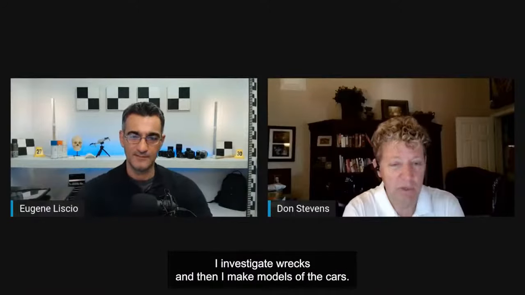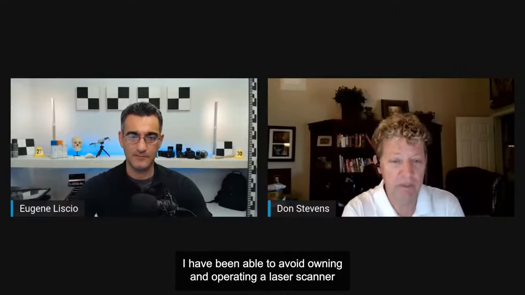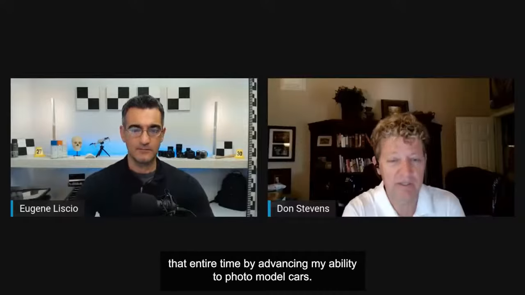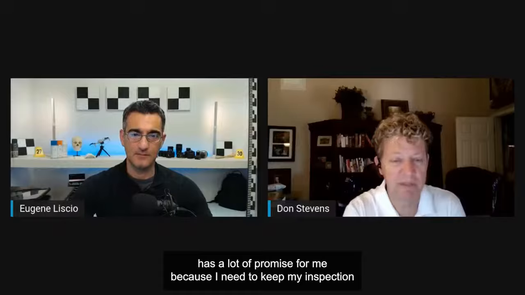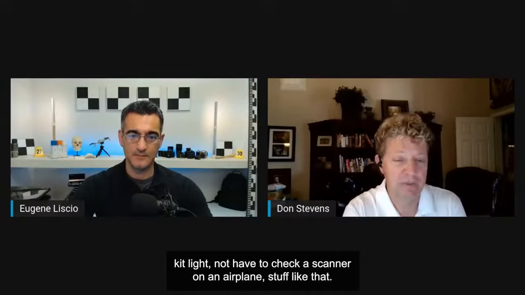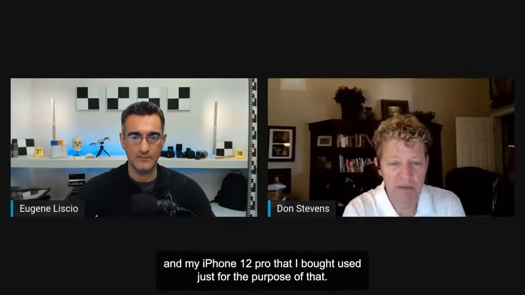I've been a crash reconstructionist in Arizona for about 25 years. I investigate wrecks, and then I make models of the cars. I have been able to avoid owning and operating a laser scanner that entire time by advancing my ability to photo model cars. And so this technology with the iPhone has a lot of promise for me because I need to keep my inspection kit light, not have to check a scanner on an airplane, stuff like that. Last week I made about 12 models with the Recon-3D scanner and my iPhone 12 Pro that I bought used just for the purpose of that.